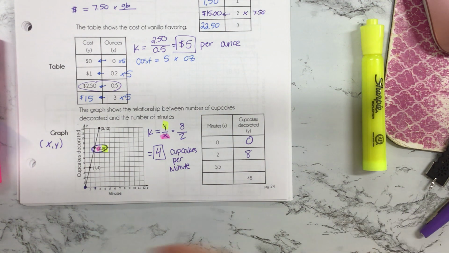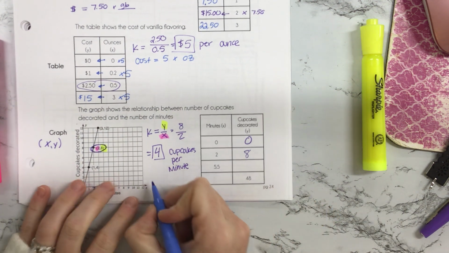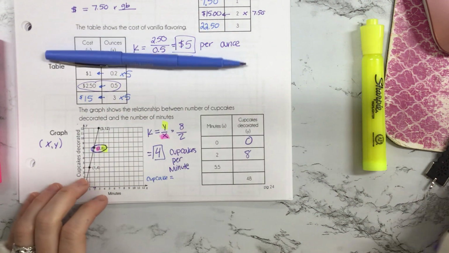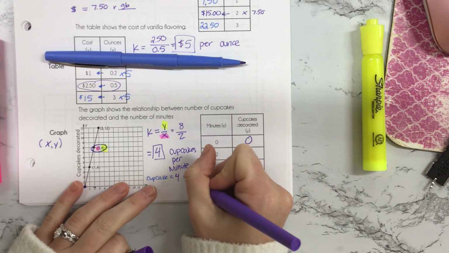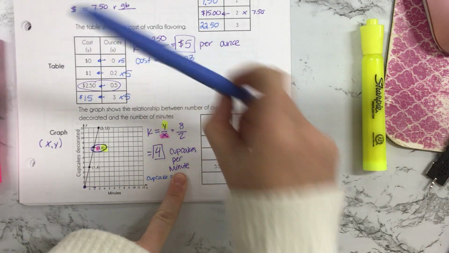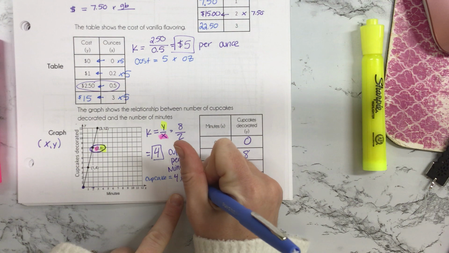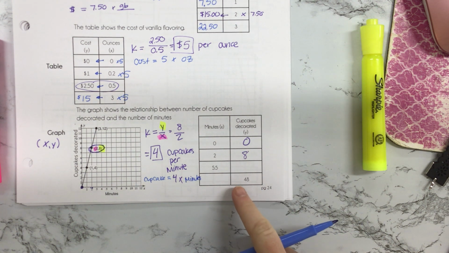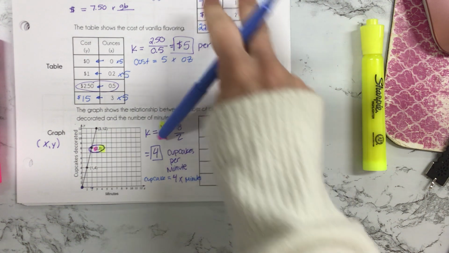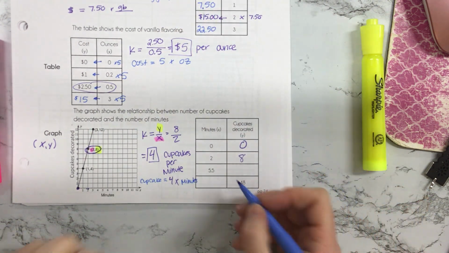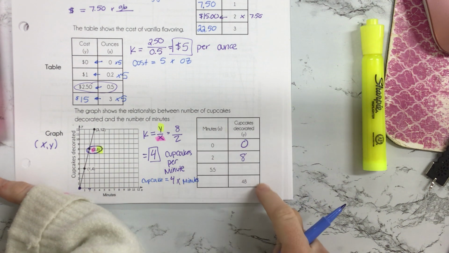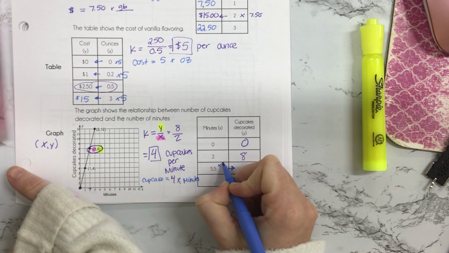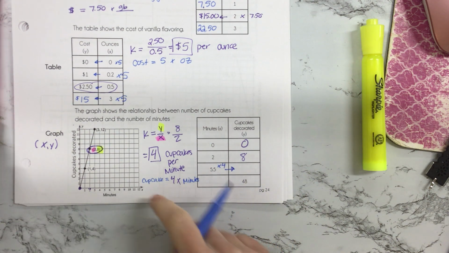So to use that, the number of cupcakes, my first unit, comes from my unit rate, 4, times my second unit, the number of minutes. And these tables are flipped. So the number of cupcakes, this blank spot, comes from my number of minutes times 4.